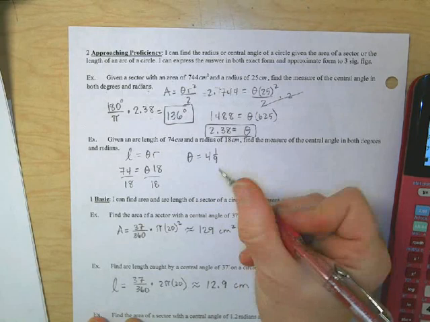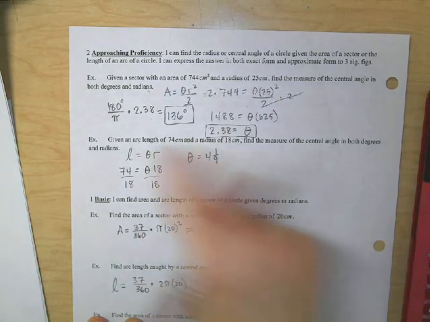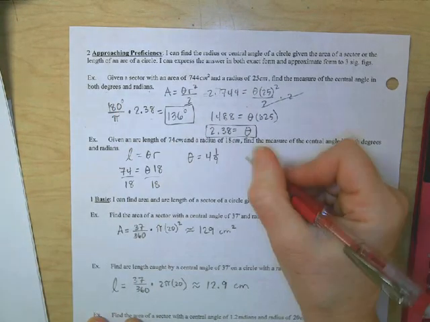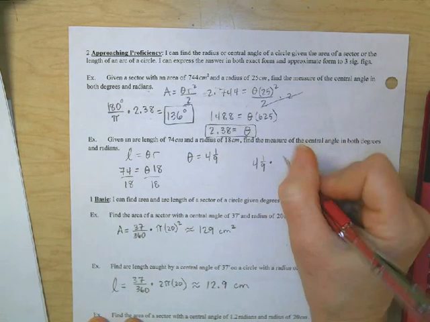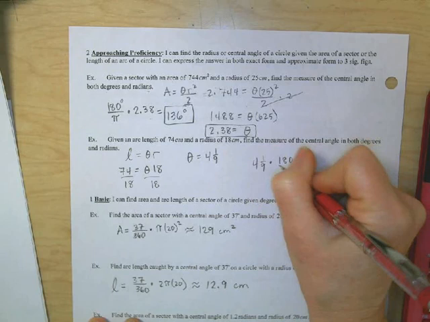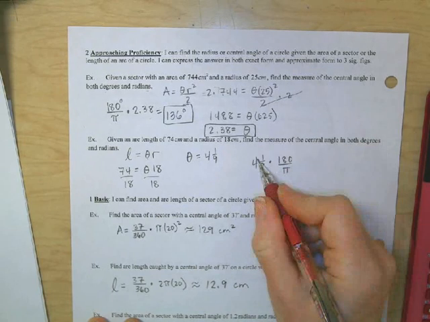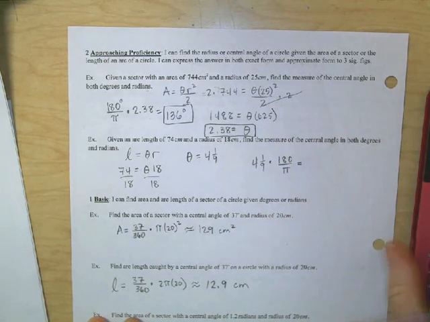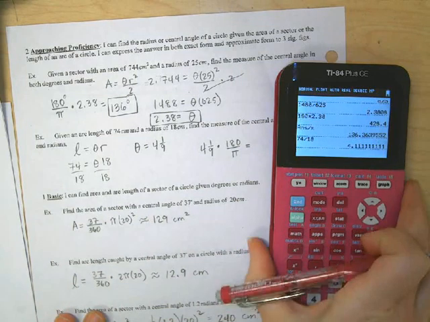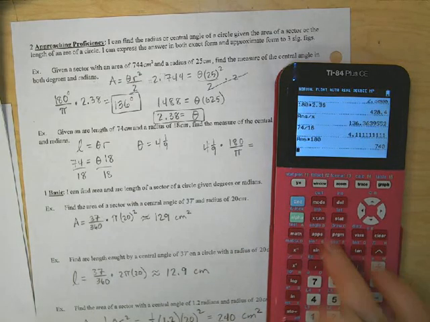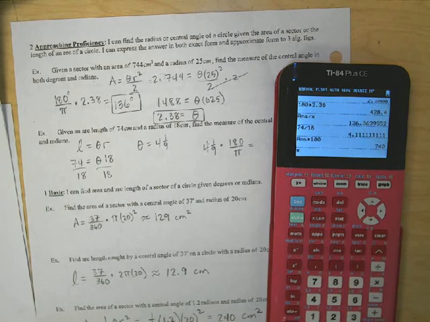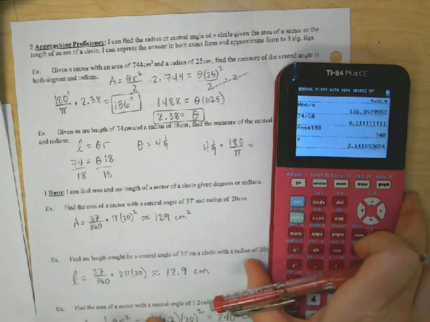So now I need to change it to degrees. Just like we did up here, I'm going to take that 4 and 1/9, and I'm going to times it by 180 over pi, because radians cancels with radians. I'll be left with degrees. So I still have it in my calculator, so I'm just going to times that by 180 and then divide it by pi. And I get 3.14.